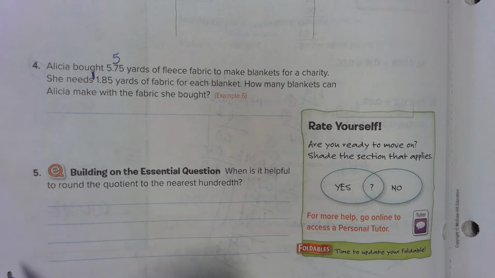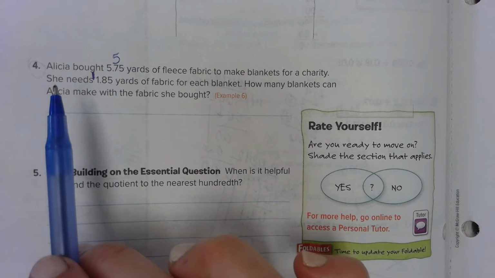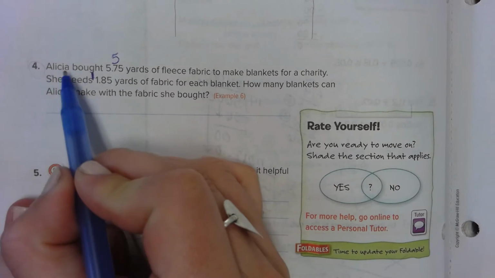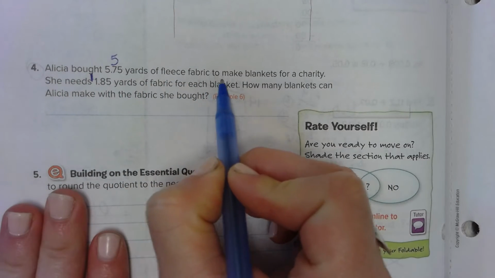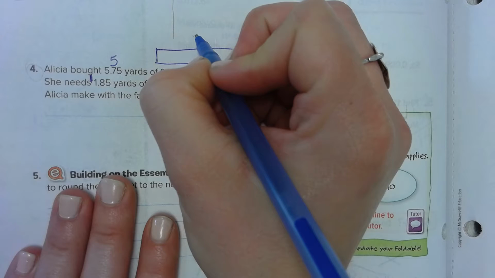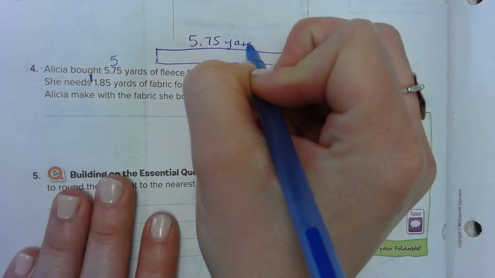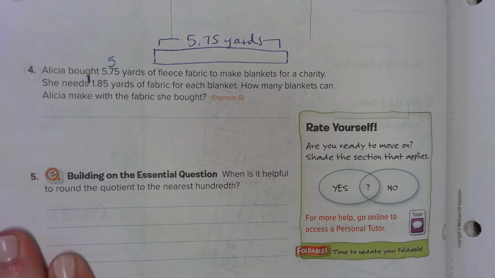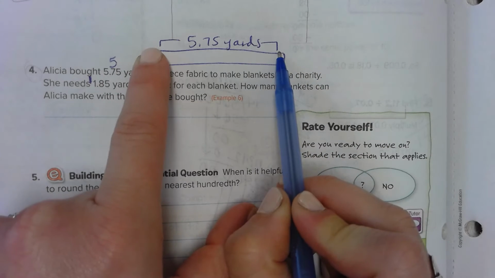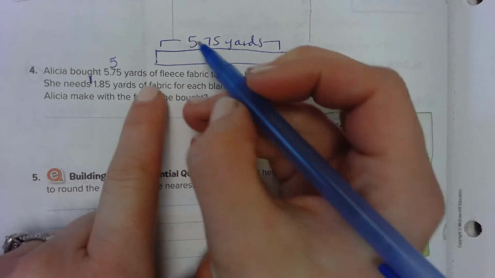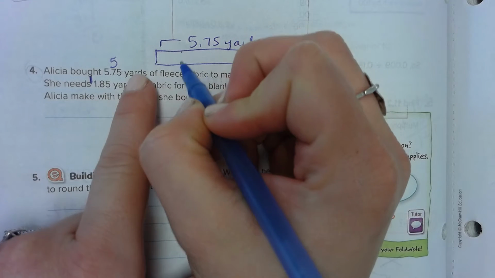Another way that you can do this is to make a bar diagram or a tape diagram like this. So Alicia bought 5.75 yards of fleece fabric to make blankets. What I'm going to do is draw a big long rectangle here and say that this whole thing is 5.75 yards. Now she only needs 1.85 yards of fabric for each blanket. So if this whole thing is 5.75, but she only needs about this much for each blanket, how many blankets can she make? We're probably going to divide it up. We want to find how many chunks this can be broken up into.